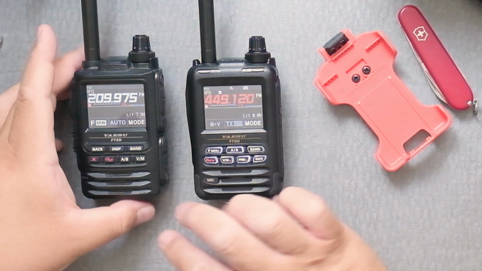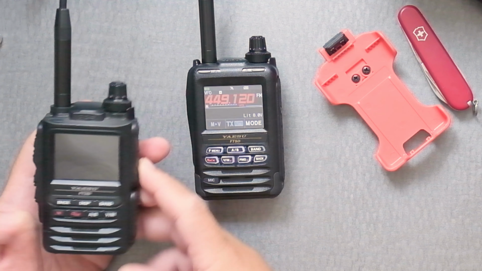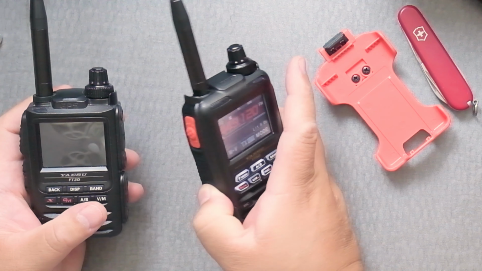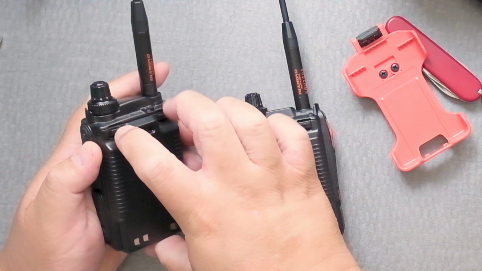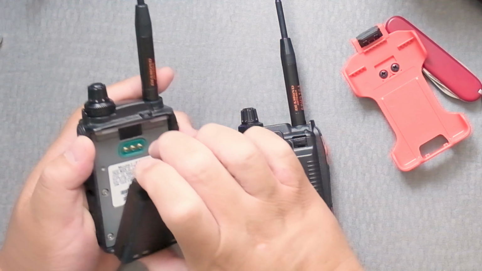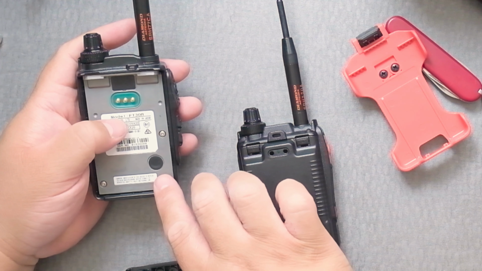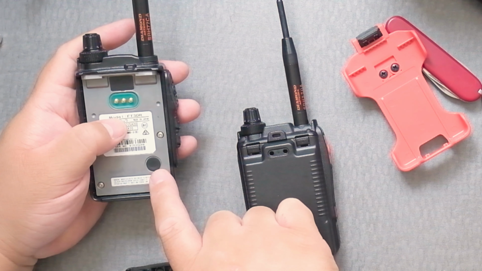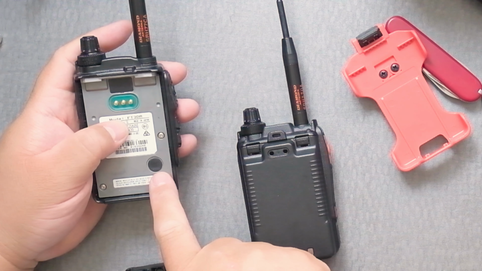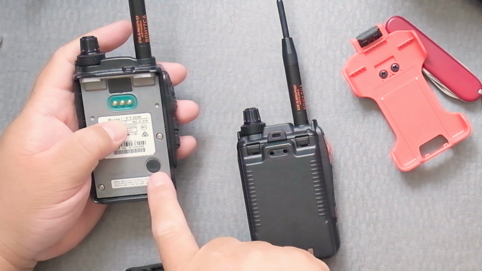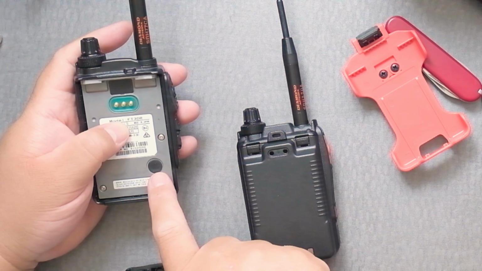Wait a minute. One thing before we go is the modification, right? For MARS. So, in the back of the radio too, here you can see that you can remove this rubber piece here, and that gives you access to where you can do the MARS modification.